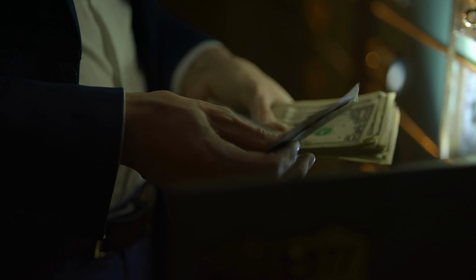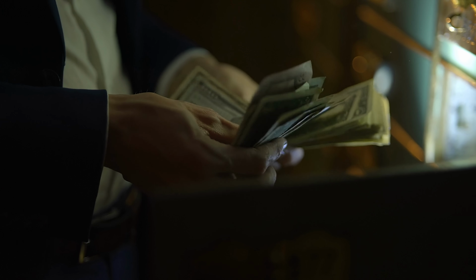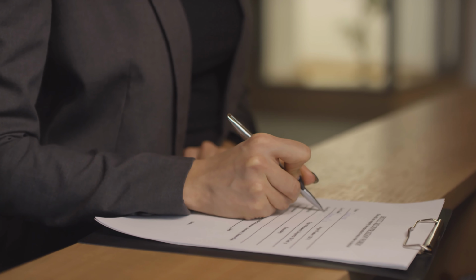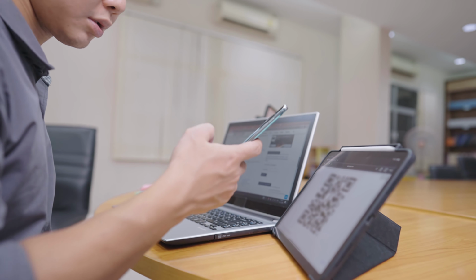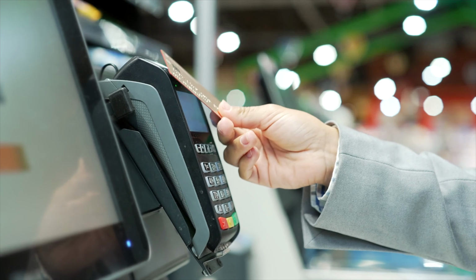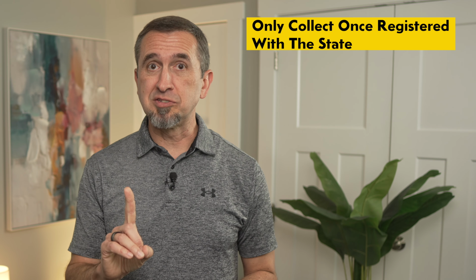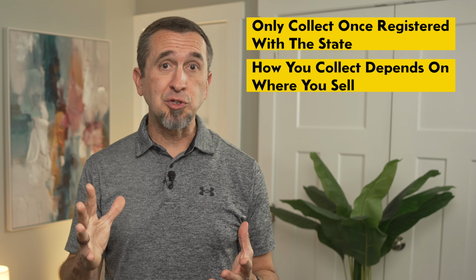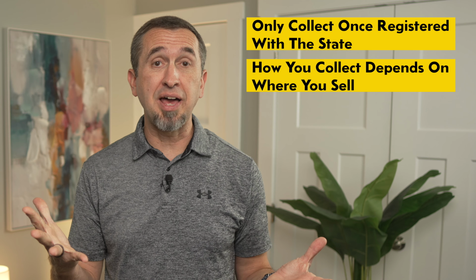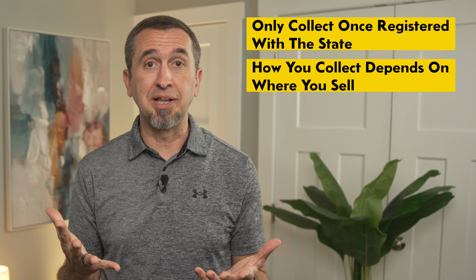Collecting sales tax is really about setting up the right process, registering properly, understanding who collects on your behalf, and ensuring your systems are configured to charge the right amount. But please remember these points. You can only collect once you're registered with the state. How you collect depends on where you sell, directly or through marketplaces.